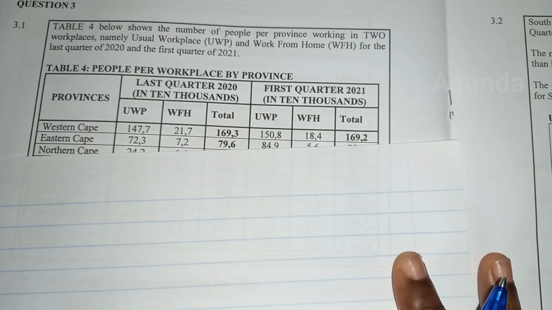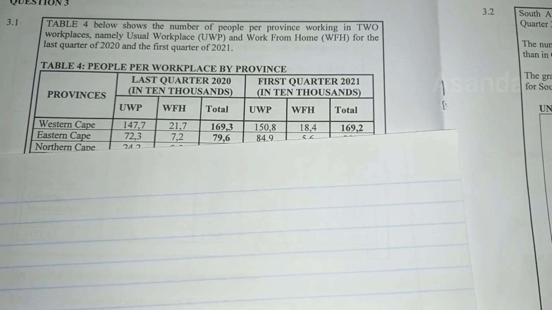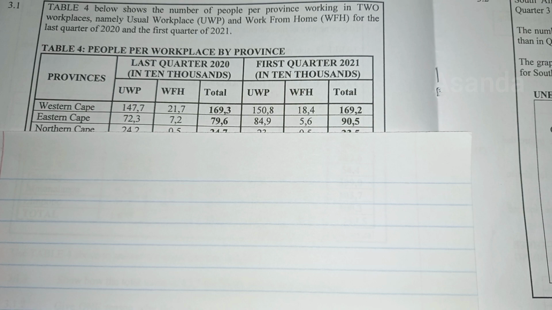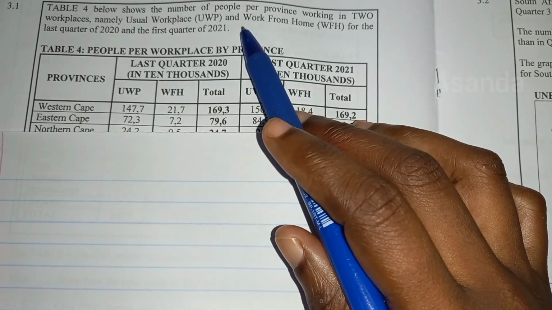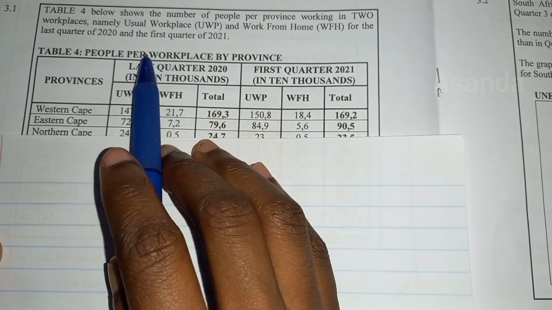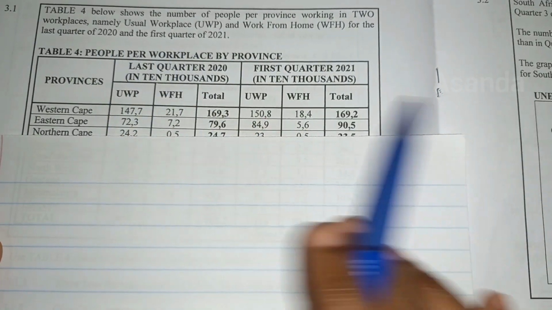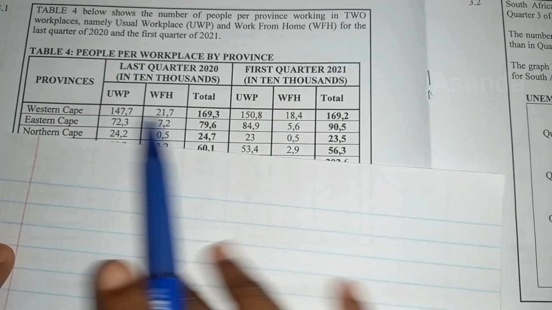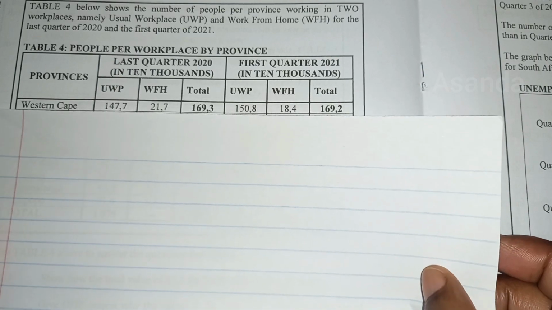Table 4 below shows the number of people per province working in 2 workplaces, namely usual workplace, UWP, and work from home, UWFH, for the last quarter of 2020 and the first quarter of 2021. People for workplace by province. So in the Western Cape, we're just going to read Western Cape only.